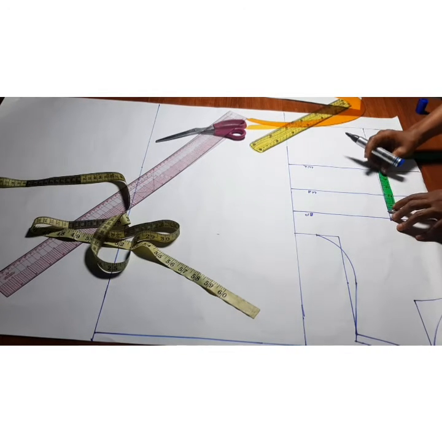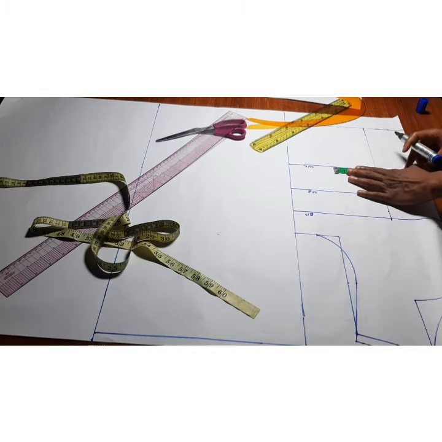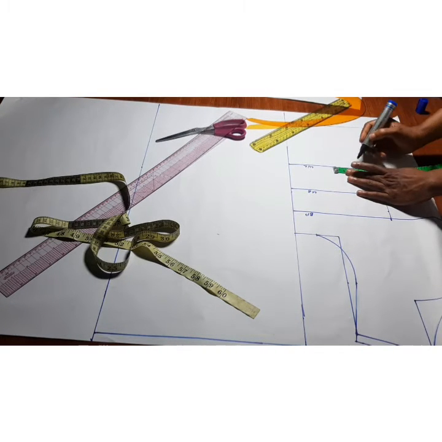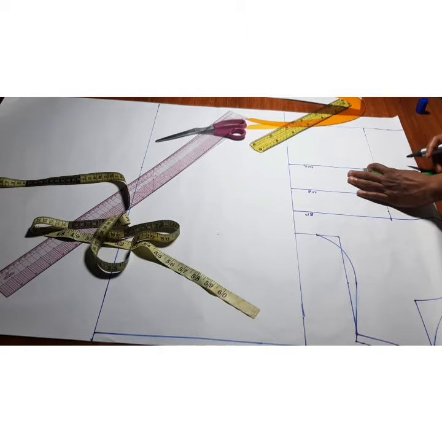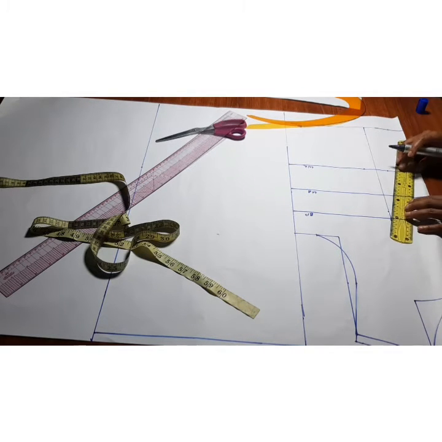Okay, so we will come down here by 1 inch. Then for the waistline, you take 1 inch on this side and 1 inch on this side. You can take ½ inch or 1 inch on both sides. Let us just take 1 inch on both sides. So we will connect the lines together.